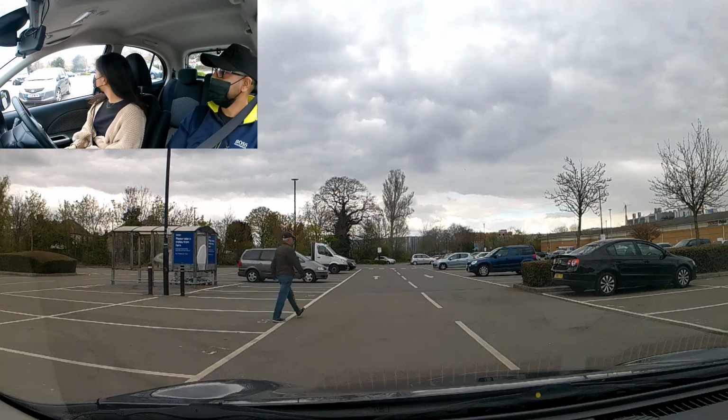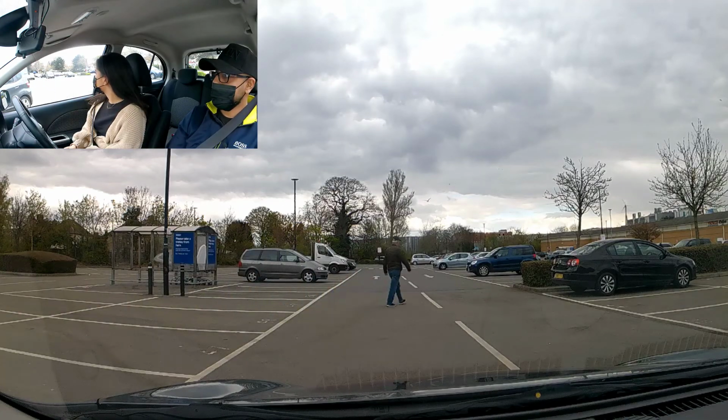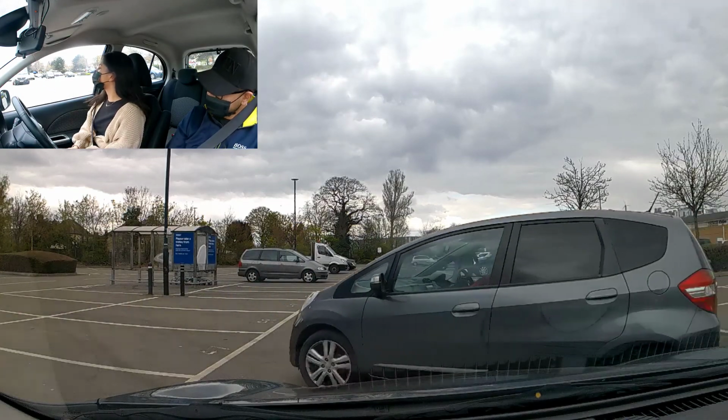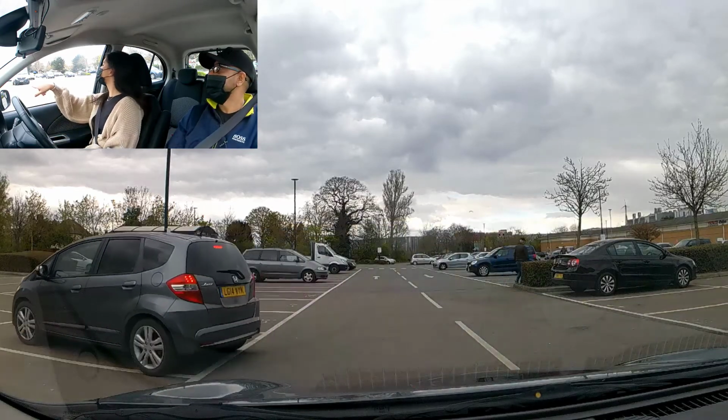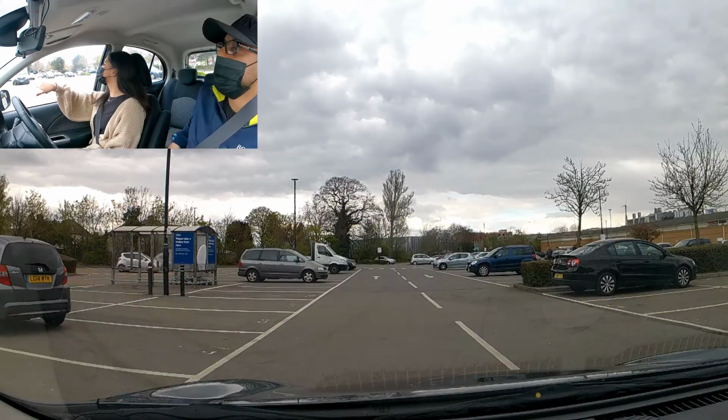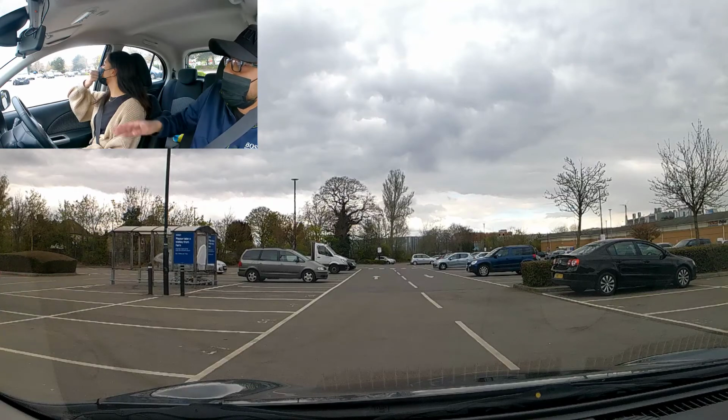Okay, tell me which bay you're going to pick, just so I know. Where would you pick it? I would probably say that one. Does it say 25? 25. So after the white car here?